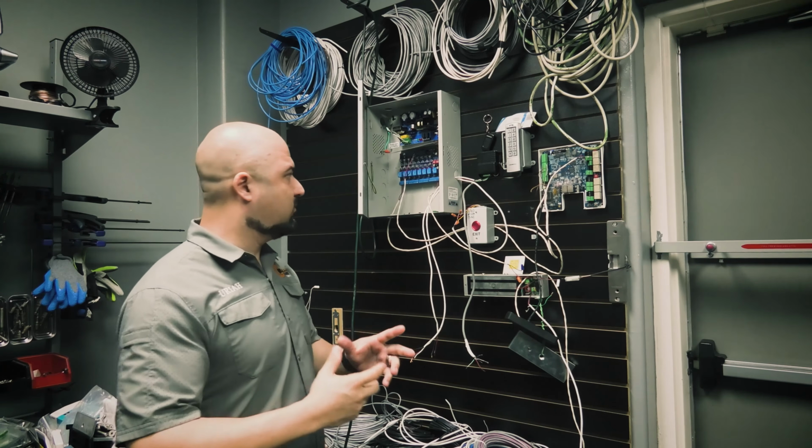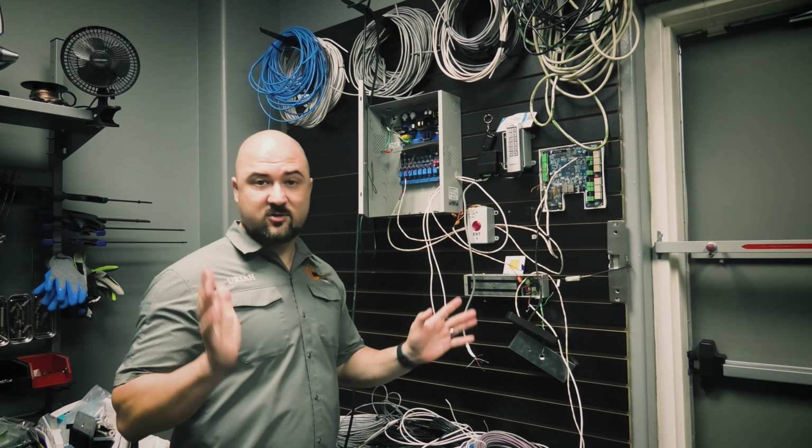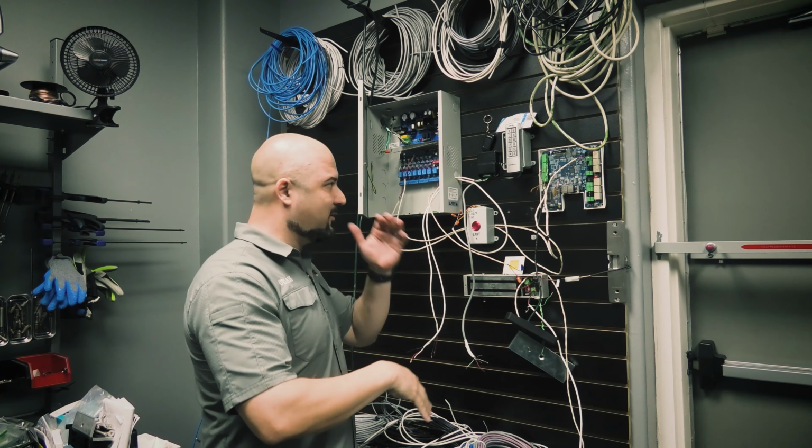So let's go take a look at some of the other stuff I have in the back where we do some of our training and our bench testing, and I'll show you a little bit more in some more examples. All right, so this is where we do some of our bench testing. It's kind of under construction back here, so this takes you to this corner here.